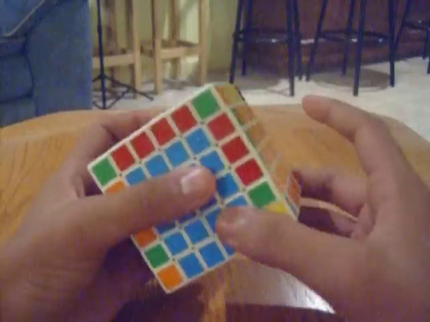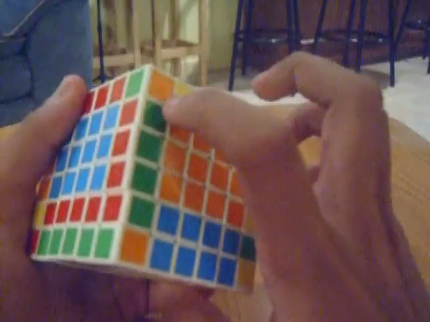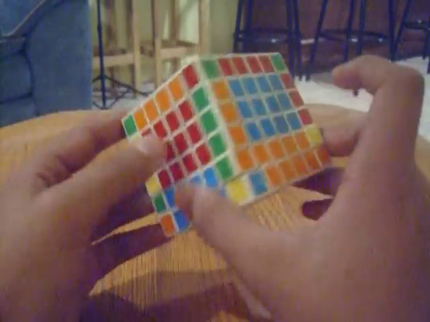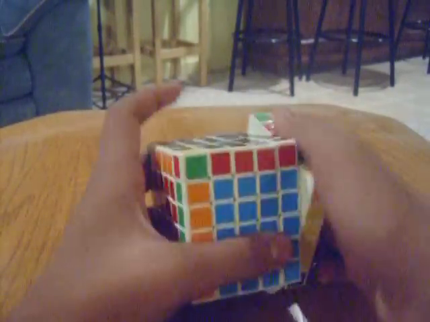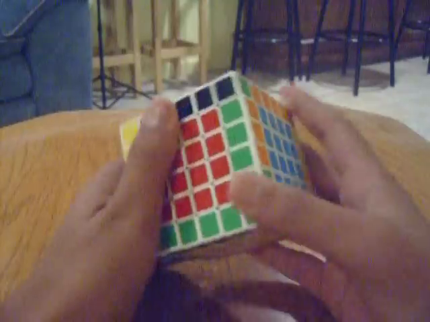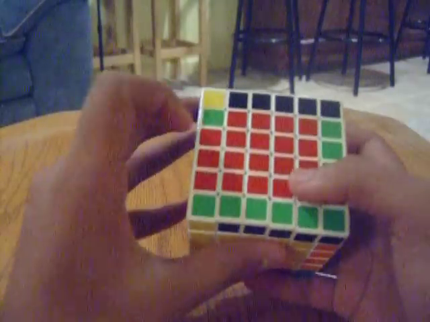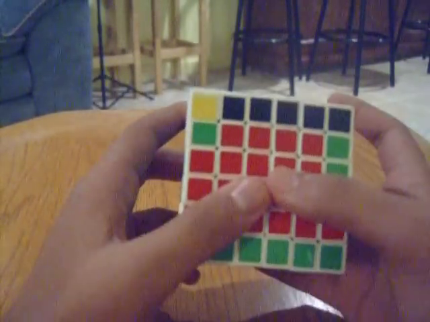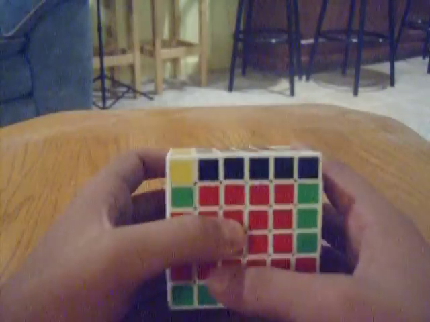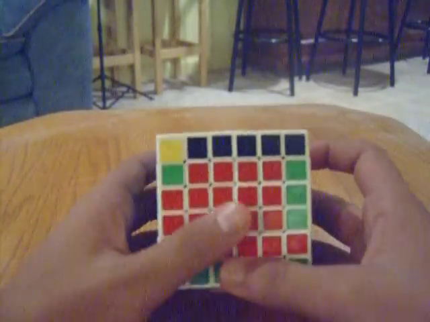If you move this piece over, you make this pair. But if you move this piece over, you make this pair. So what can you possibly do about that? Well, there's a way to convert this into the parity case I just showed you. If I move this over here, now have it so this is opposite from this, what I can do is this. Okay? Now, remember the algorithm I showed you before to pair up edges, right?